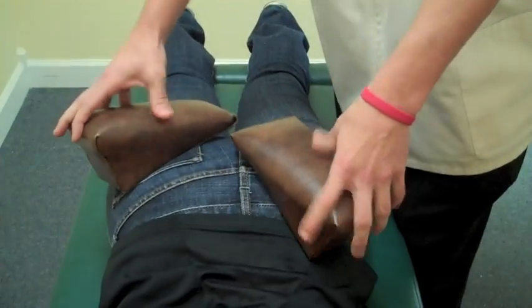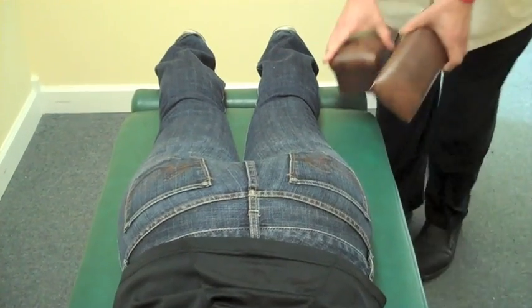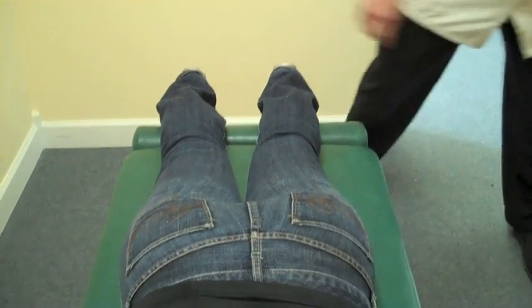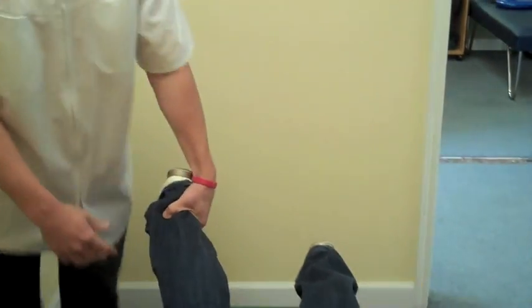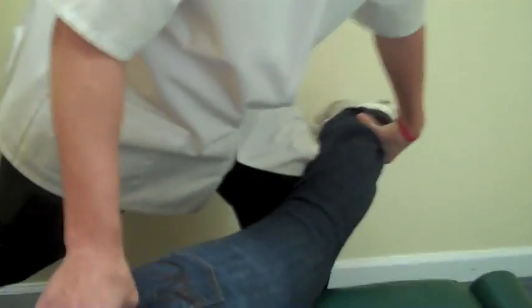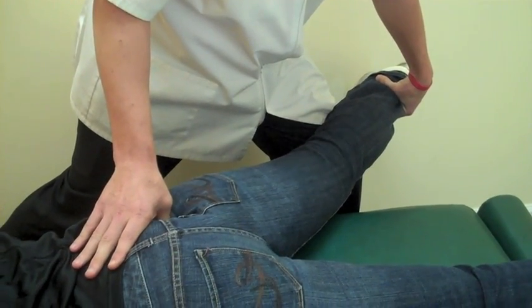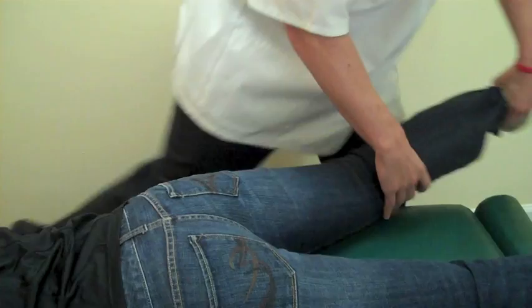Another nice move, once you have the blocks in place, is you can do a step out, toe out. You find which area is most tense, and you just bring the leg out, twist the toe out, and get in on that piriformis, and just press. It'll help relieve some of that tension in there. Just hold it, and good.